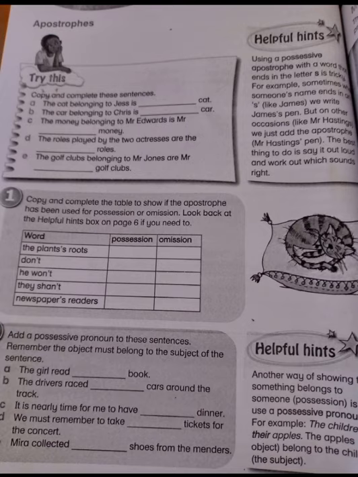Now, the best thing to do is to say it out loud and work out which sounds right. On this possessive, it's all to do with the sound you produce, the articulation. The pronunciation of the word will matter most. All right, the pronunciation of the word will matter most. Now, that is how we use an apostrophe.